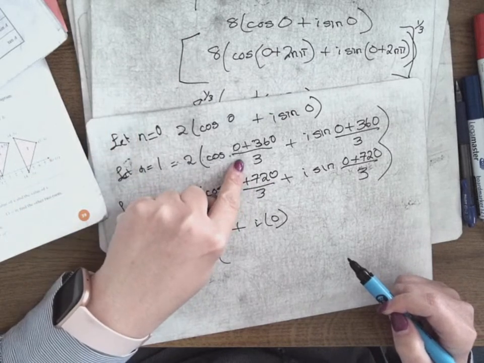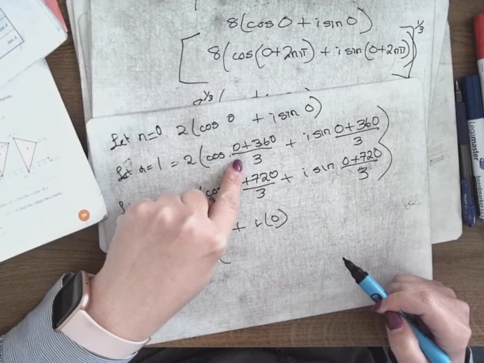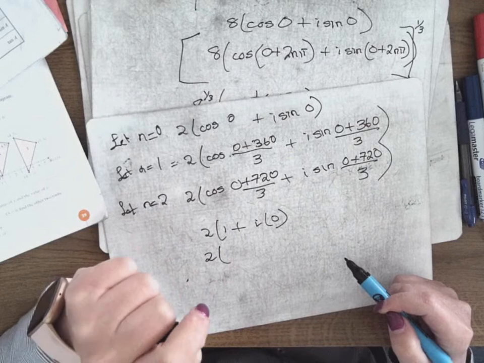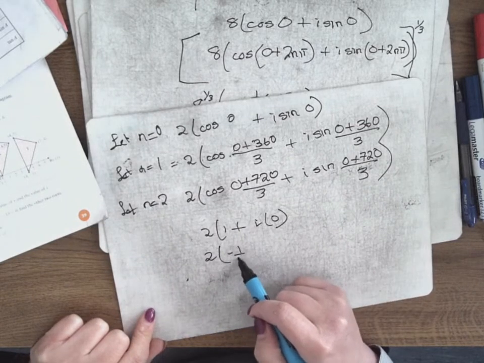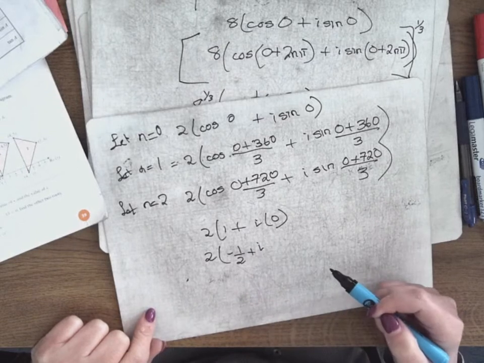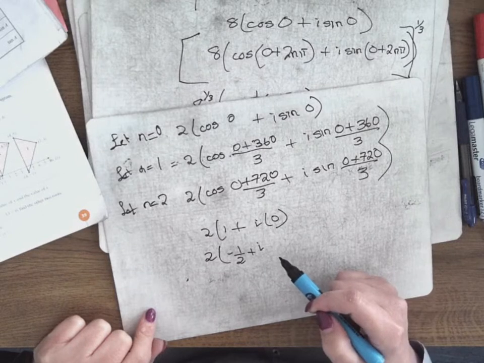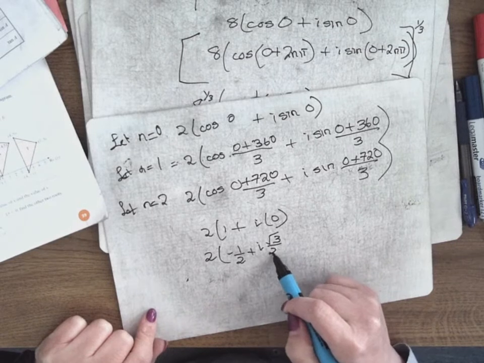All agreed that's 120? Cos of 120? So cos of 120 is, do it on the calculator please, I think it's minus a half. Then do sine of 120. Sine of 120 is root 3 over 2? Yeah. Okay, there's your second answer.